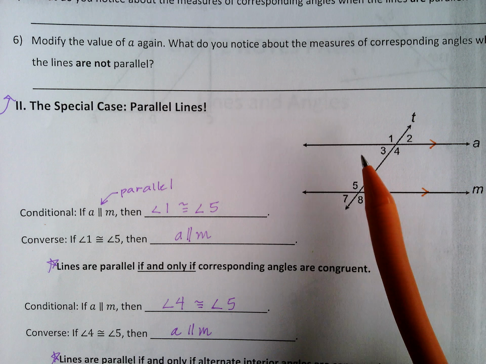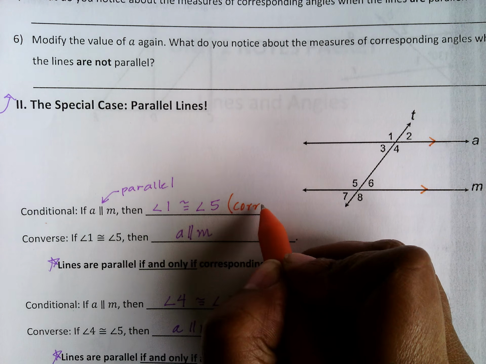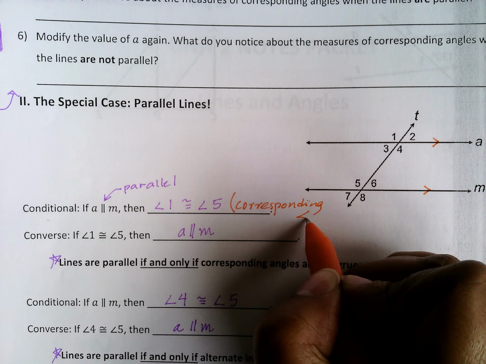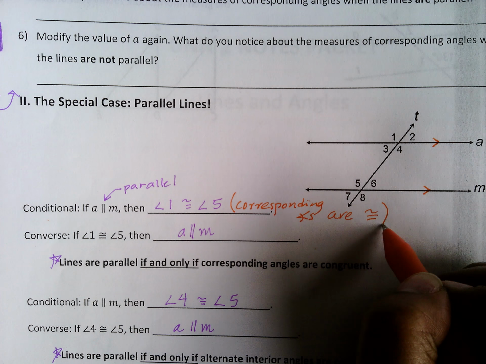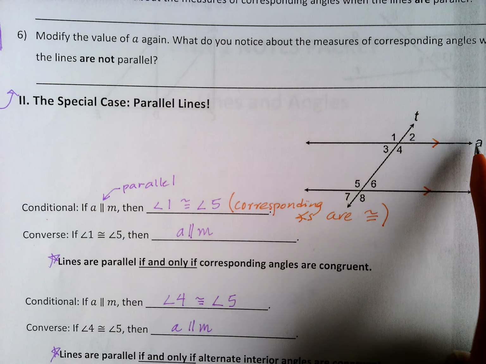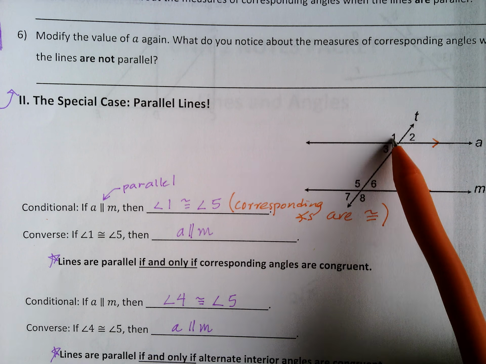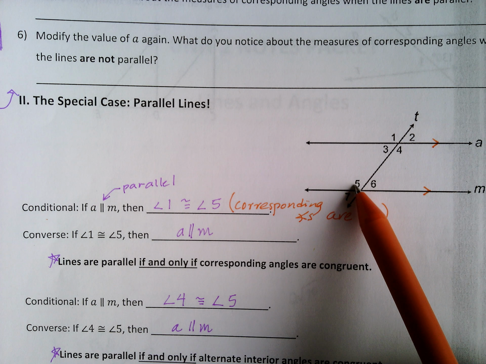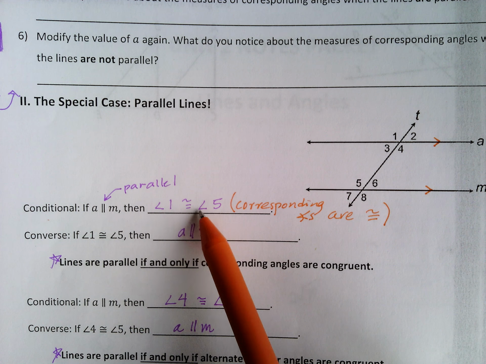Angle 1 and angle 5 are corresponding angles. So you're going to write corresponding angles are congruent in two parallel lines being cut by a transversal. Their angle relationship is that they are corresponding, but they're congruent to each other because of that relationship.